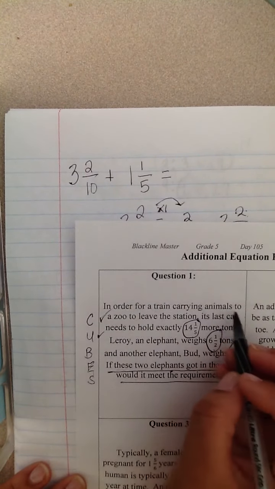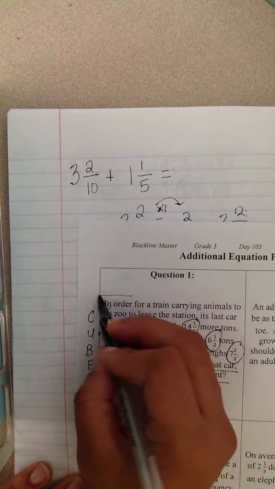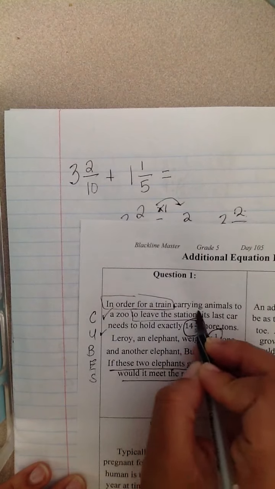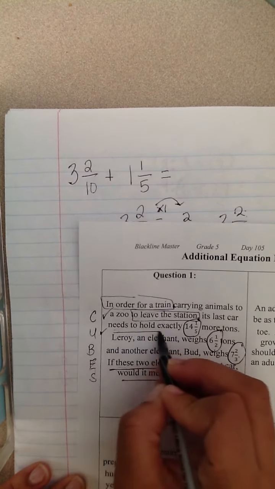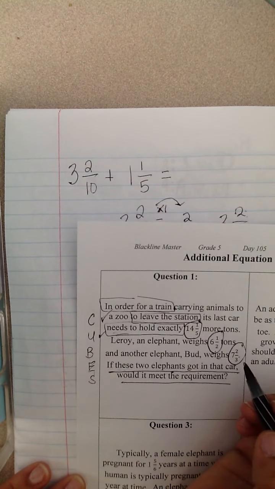Okay. In order for the train carrying animals to a zoo to leave the station. So in order for a train to leave the station, its last car needs to hold exactly 14 1/5 more tons.